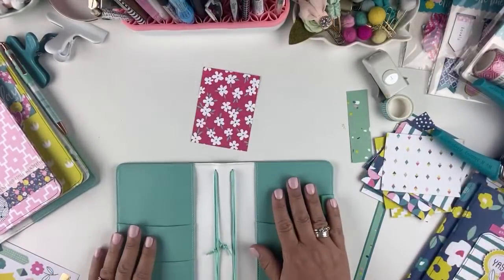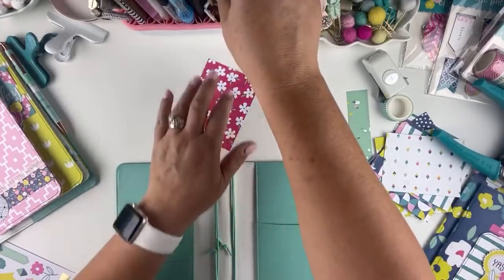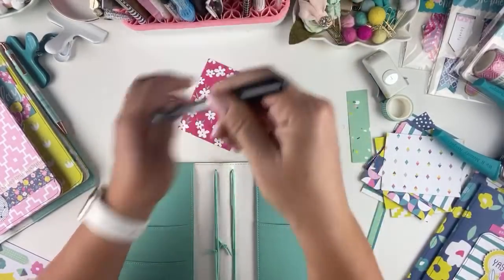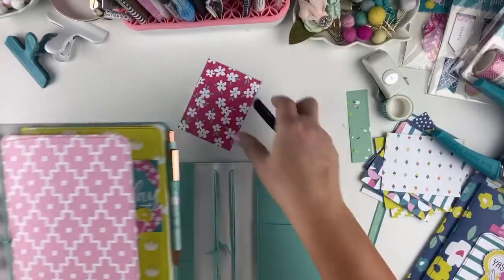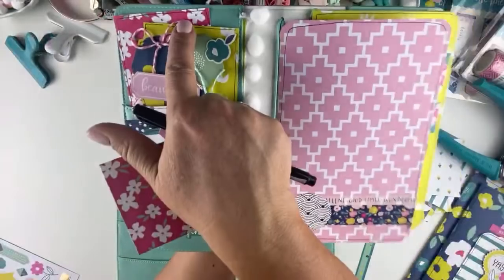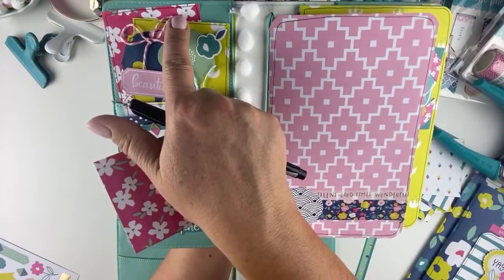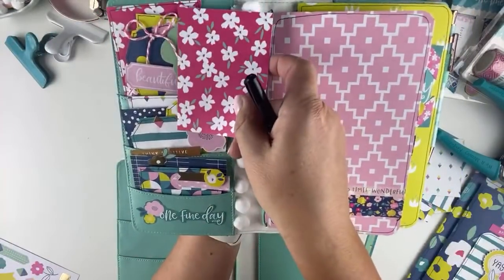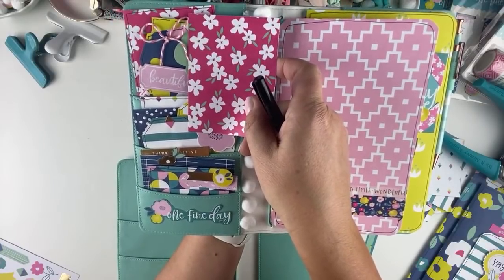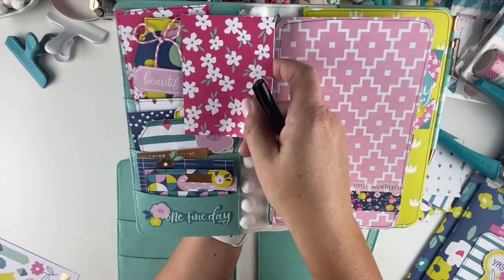As I start stuffing the pockets, again, I outline first. So, get that out of there. I'm just going to show you again. So here is that floral card outlined, and here it is not outlined. And again, it just makes things really pop, especially when we put them in our pockets. Things just kind of pop a little bit more.